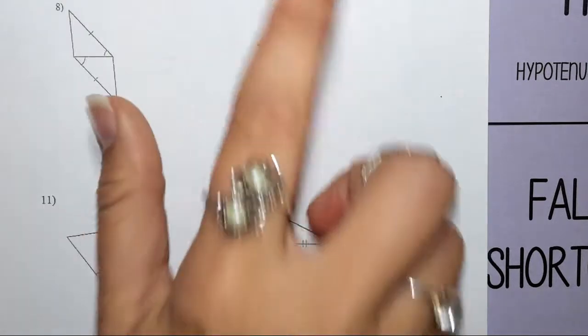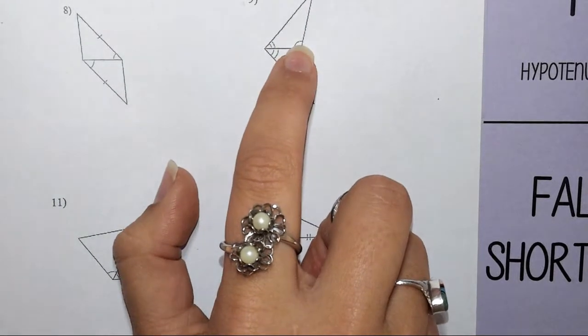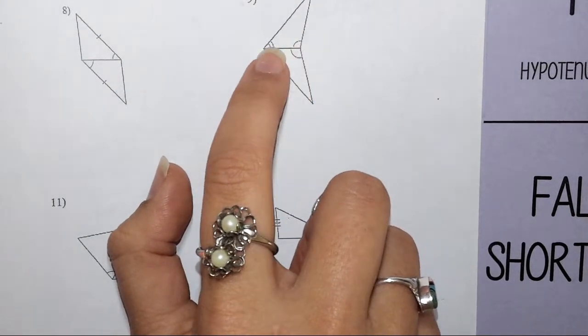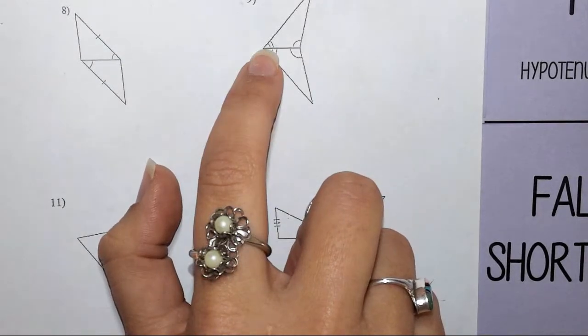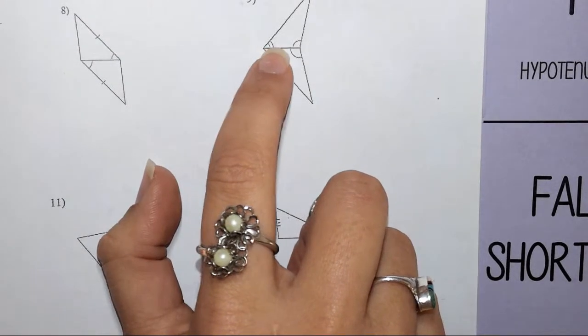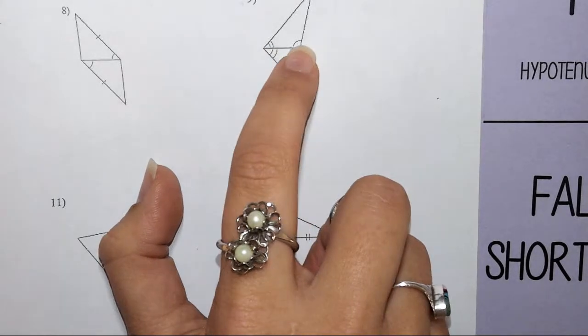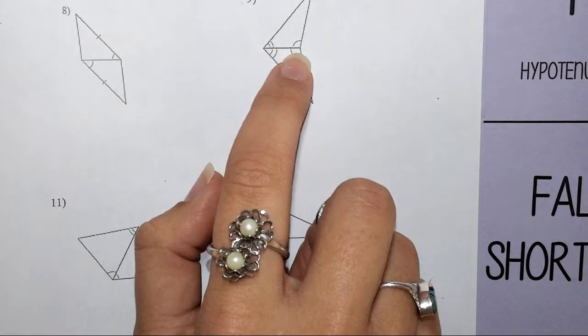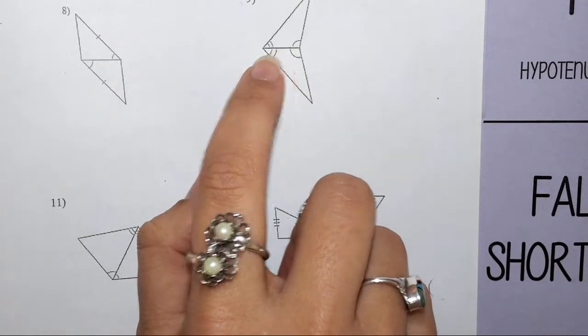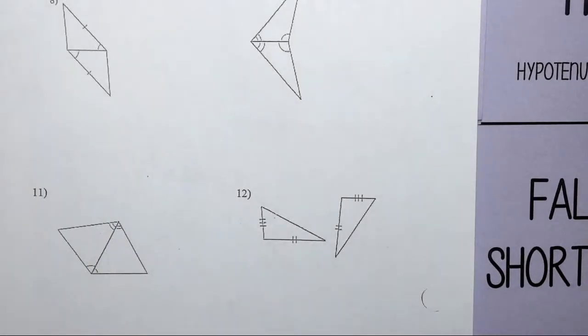No. You have an angle, right? And then you have this side, and they share this side, so that means that this side is congruent. And then they have an angle. So that's an angle, a side, and then an angle.